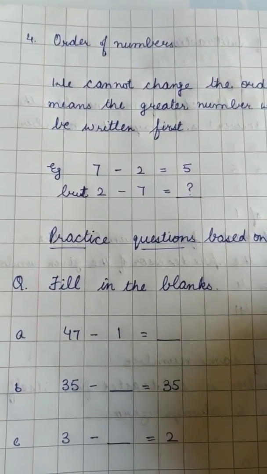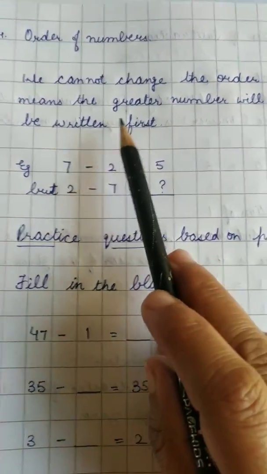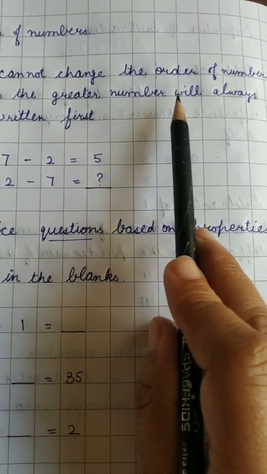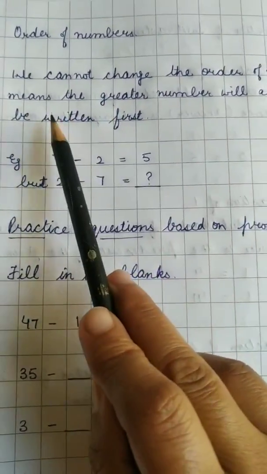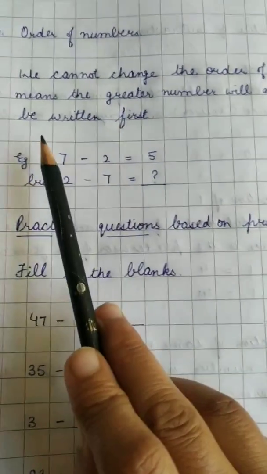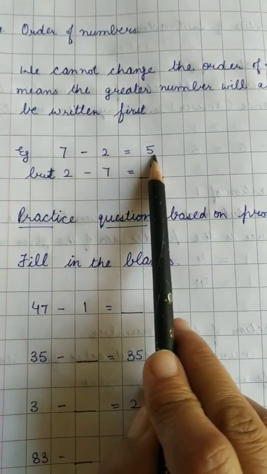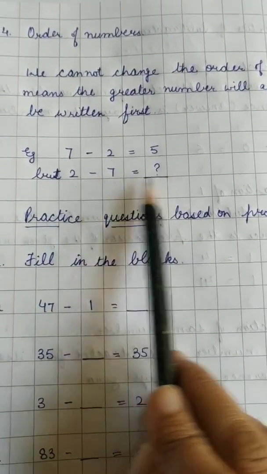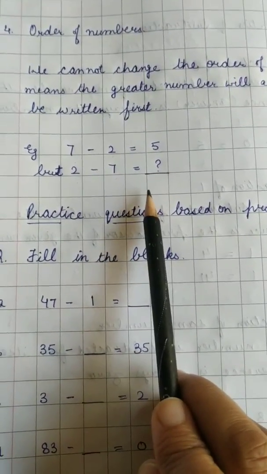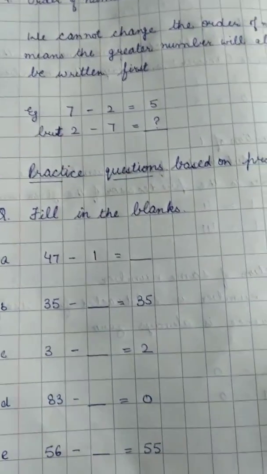Now the fourth property is order of numbers. We cannot change the order, as I explained earlier also. The order of numbers means the greater number will always be written first. Here I have written the same example, 7 minus 2 is equal to 5, but 2 minus 7 we cannot do. Okay. Now here are some practice questions based on the properties.